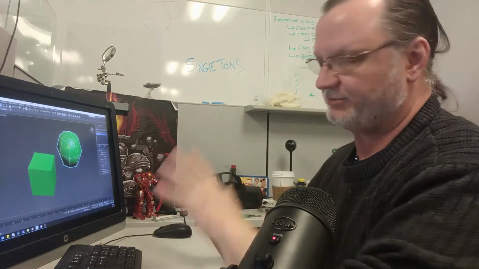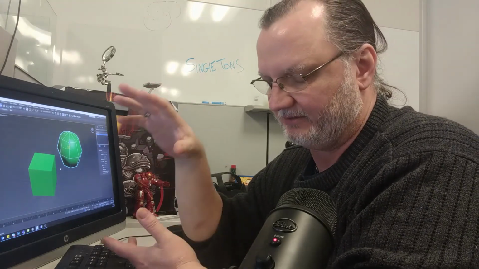But we're really not going to do a whole lot of modeling with these primitives. The primitives are really just a starting point. What we're going to be working with most of the time in 3D Studio Max as we're making our models for Unity are going to be editable meshes. So I'm going to convert these objects into something that is called an editable mesh. It's a mesh that I can edit.